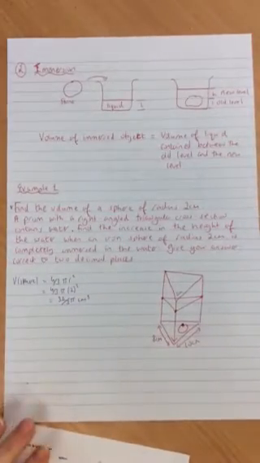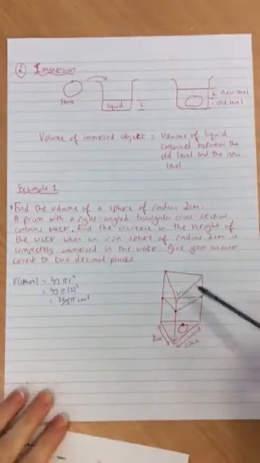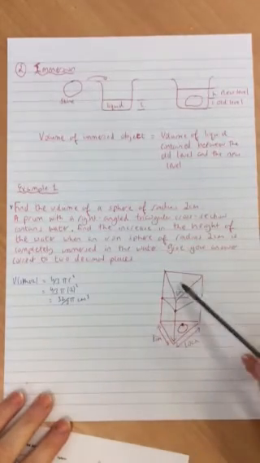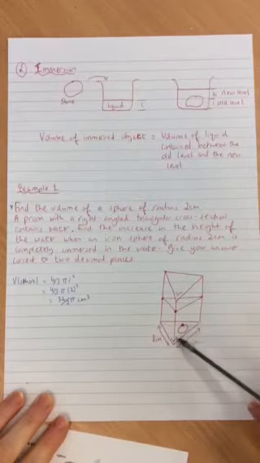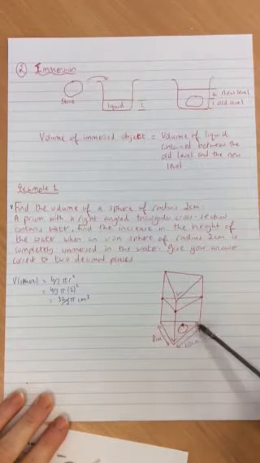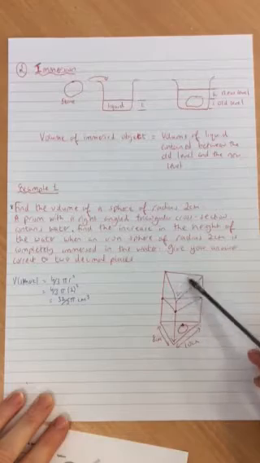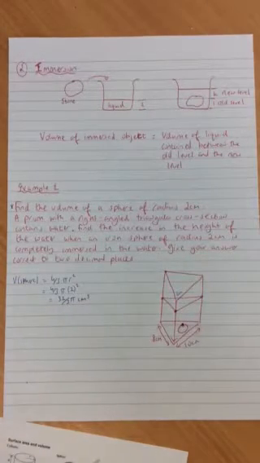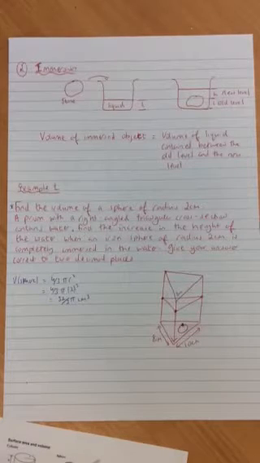We're told a prism with a right angle triangular cross section contains water. So this is a prism, very bad diagram, I know, but this is a right angle here. When we're talking about the cross section, I'm talking about the top and the base. These are triangles, so the cross section will be the base here and the top. We are asked to find the increase in height of the water when an iron sphere of radius 2 centimeters is completely immersed in the water. Give your answer correct to 2 decimal places.